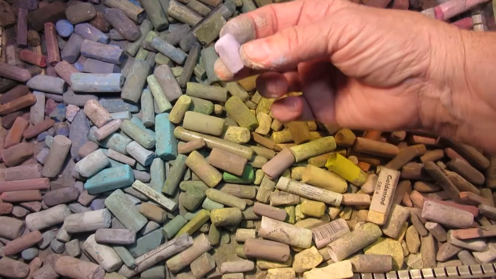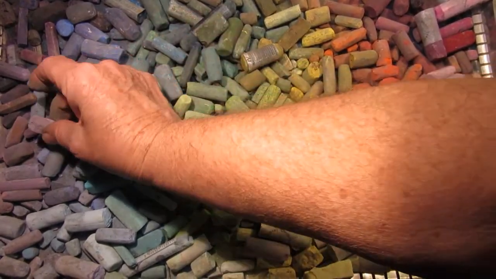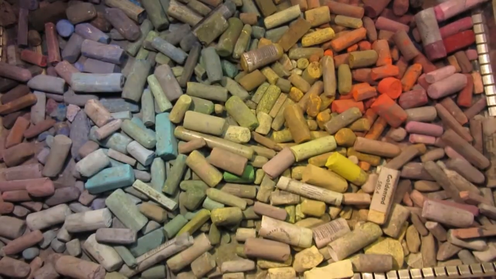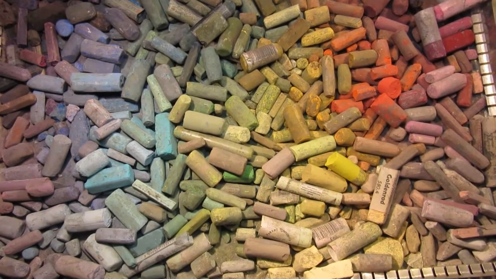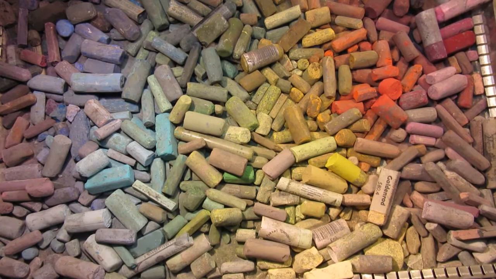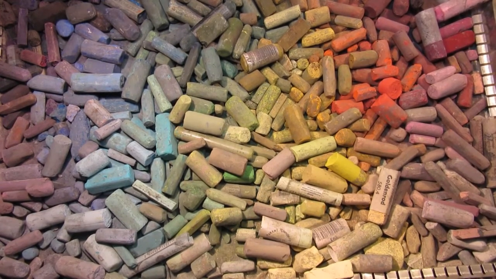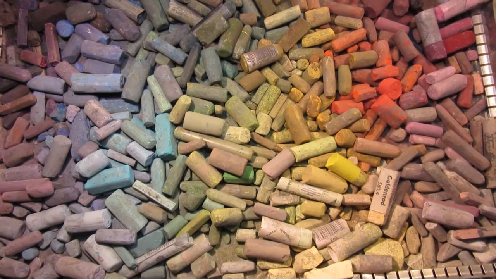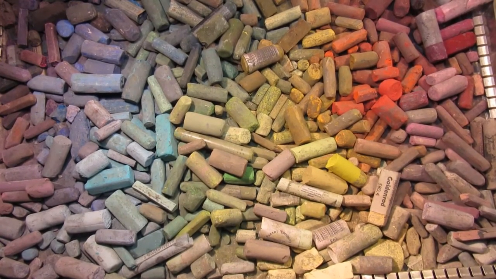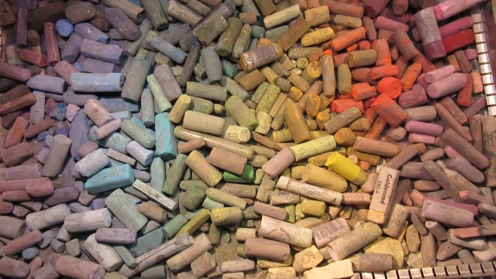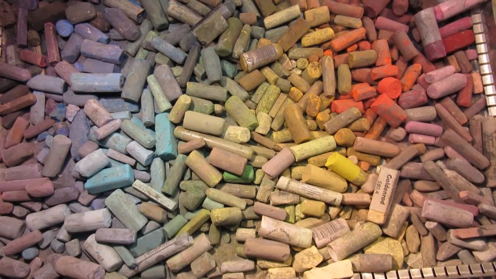Here's a nice purple color. Not quite a mid-value, a little lighter. So that's how we do it. So that's how I go about organizing my pastels. I do it for both my indoor studio as well as my plein air studio, my plein air kit. I also have them arranged by value and color intensity for my students in whatever pastels I loan out to them. So that's how I do it.